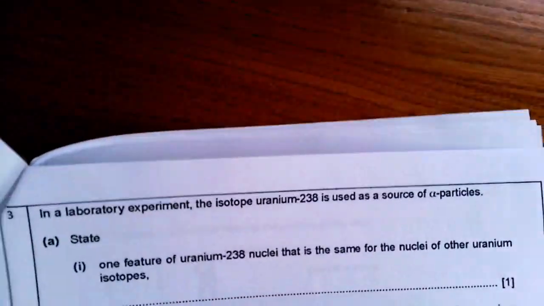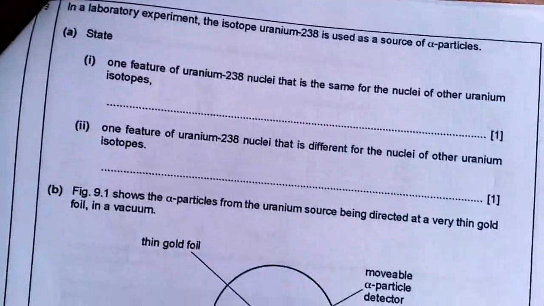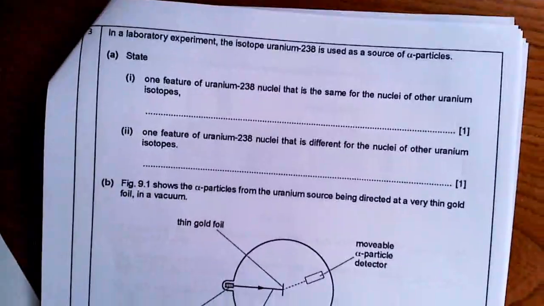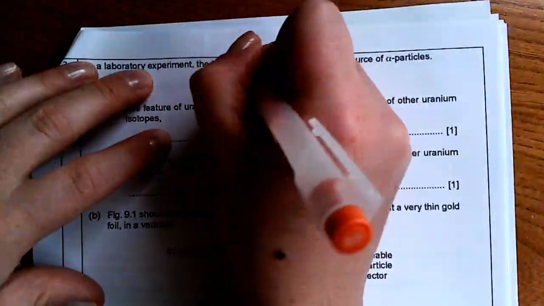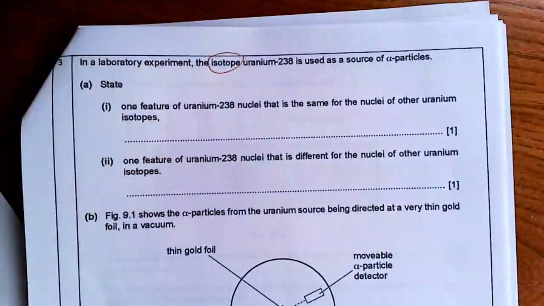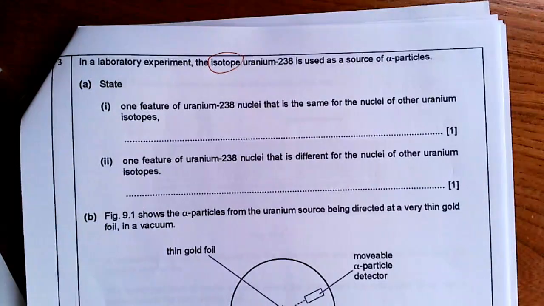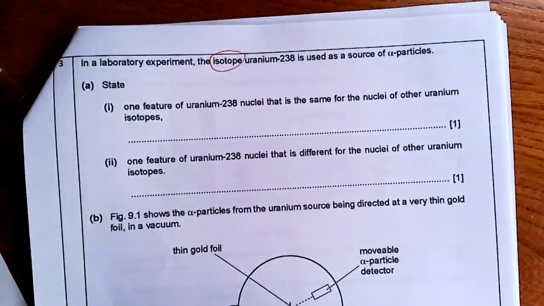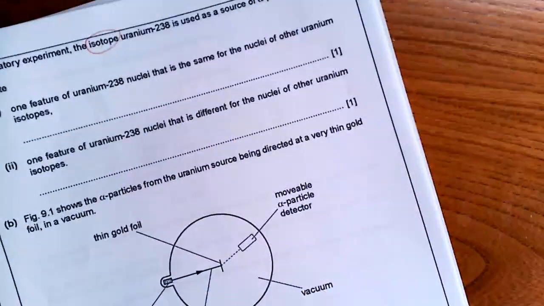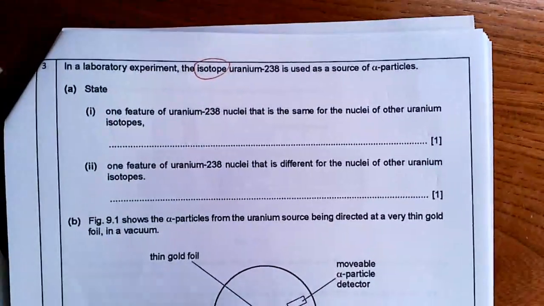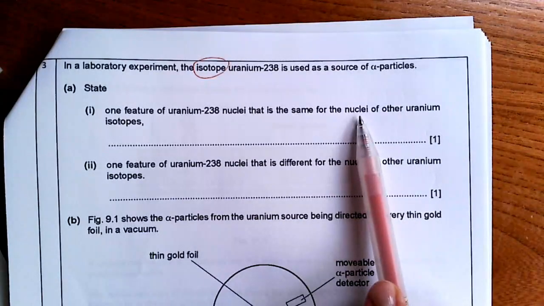Okay, question 3. Here we go. In a lab experiment, we've got an isotope. Again, we want to be using exam technique. You want to highlight key terms in the question so that you really focus in on what is being asked of you. We've got an isotope used as a source of alpha particles, and it says, state one feature of uranium-238 nuclei that is the same for the nuclei of other uranium isotopes.